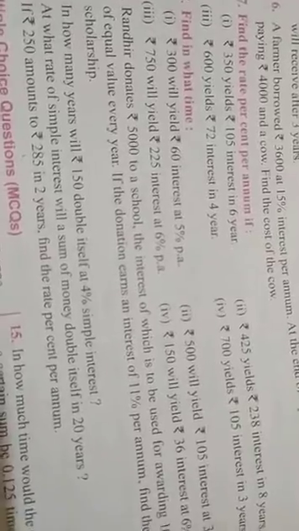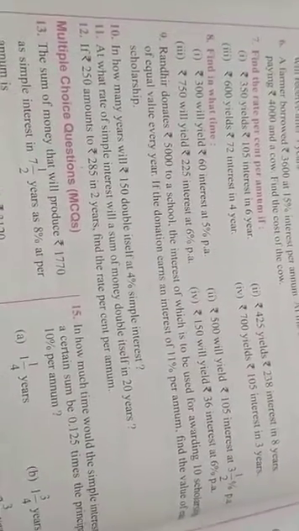So students, do those questions shown in this video in your classwork notebook, and do the remaining questions which are left in your homework notebook.